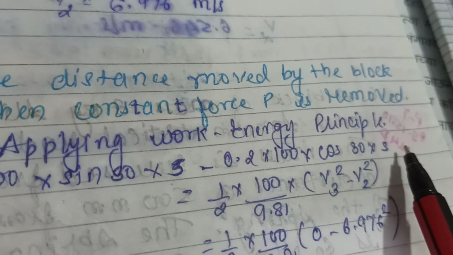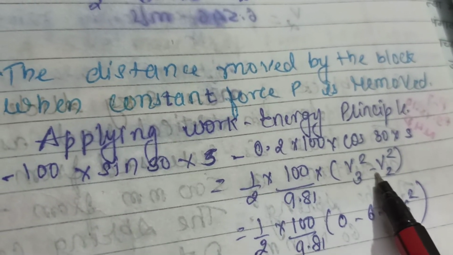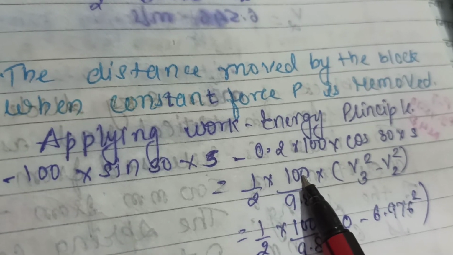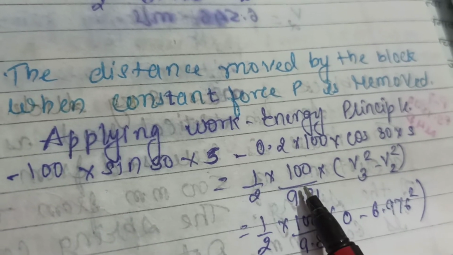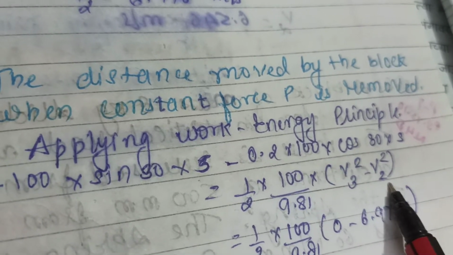There is no P force, so the P term will not be considered here. This is equal to half mv square, that is half 100 by 9.81 into the final velocity v3 minus initial velocity v2.